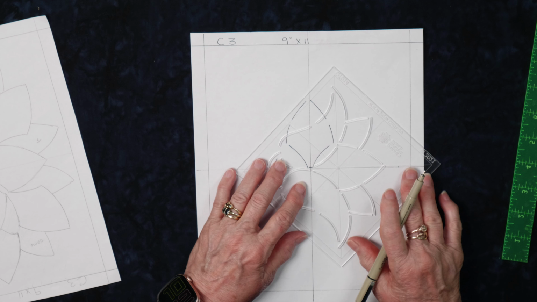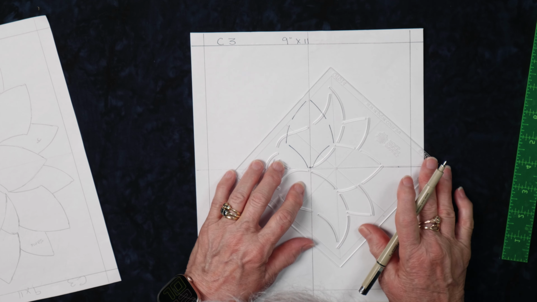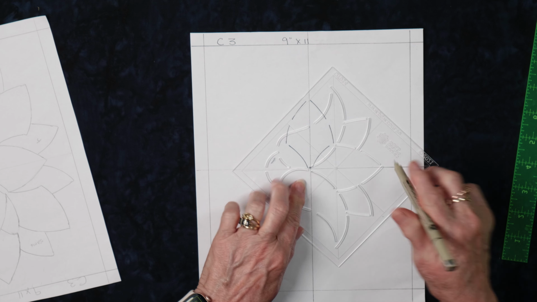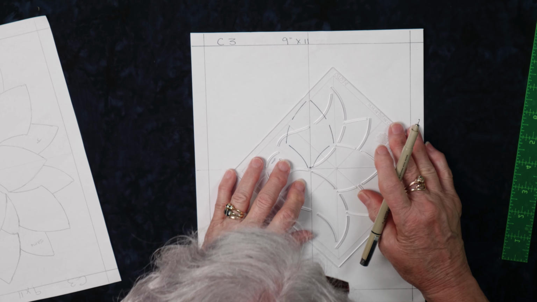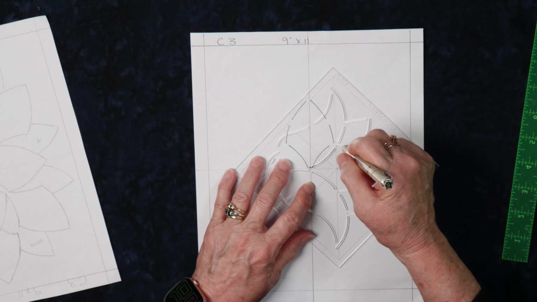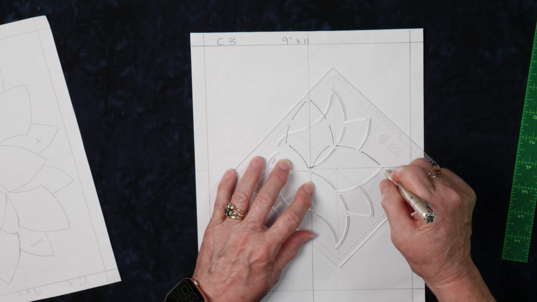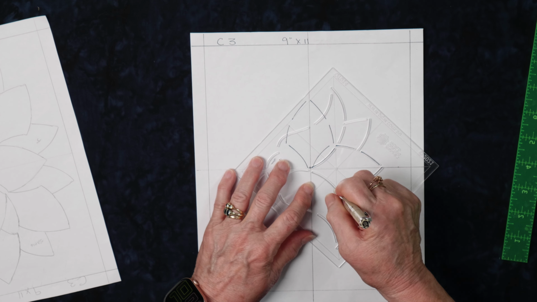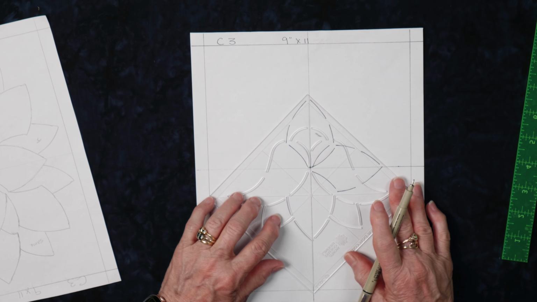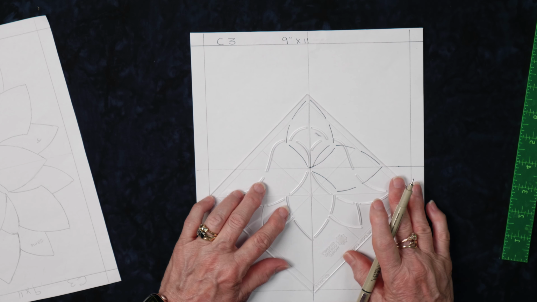Then we're just going to rotate it around, lining up your centre line again. I'm lining the centre line up this way this time. Now this pencil might put me a little bit off because it's a little bit thicker than what the grey lead would be in the pencil that we use. Come around, lining everything up again.